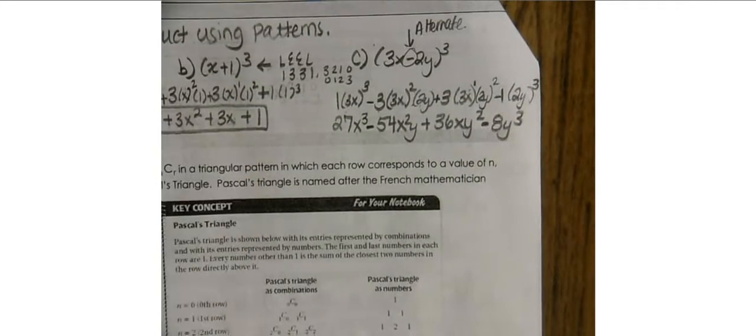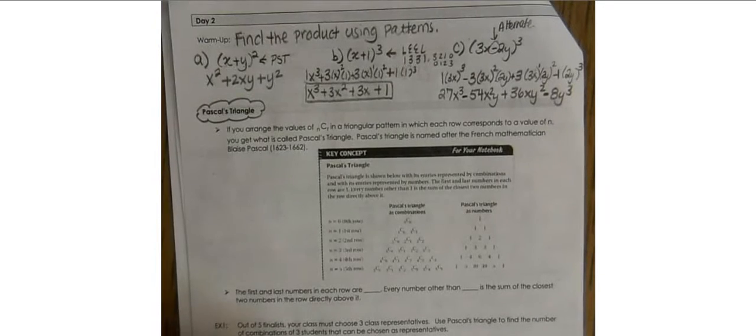We are going to be using, like I said, these patterns when it comes to Pascal's triangle, as well as working with the binomial theorem. So let's go ahead and hop right into Pascal's triangle.